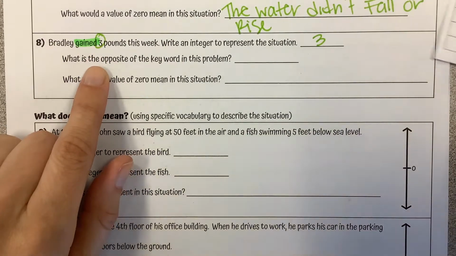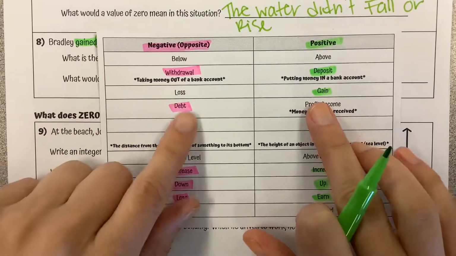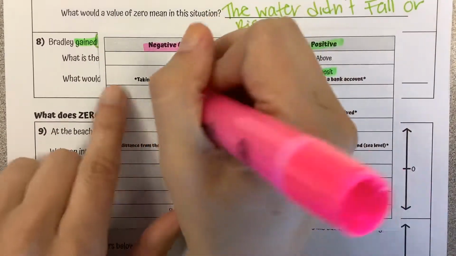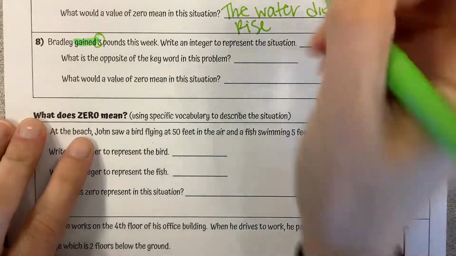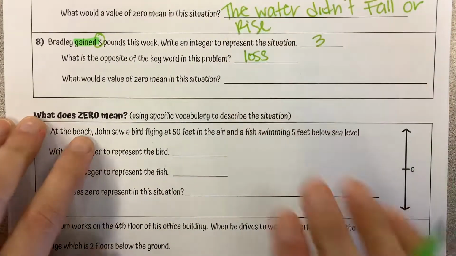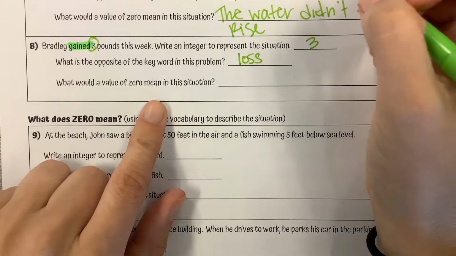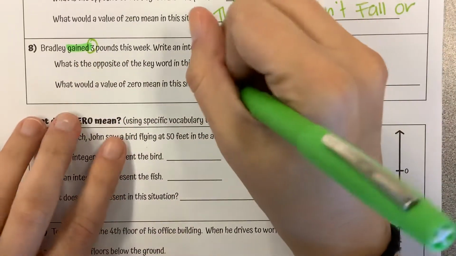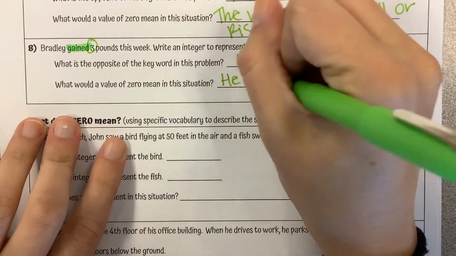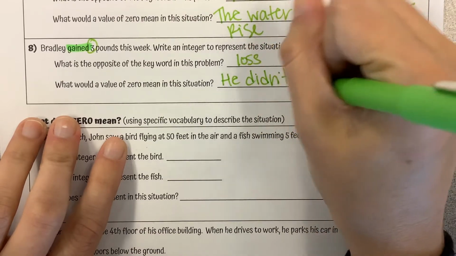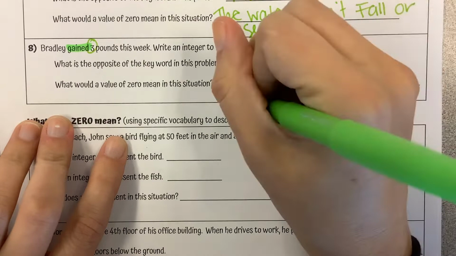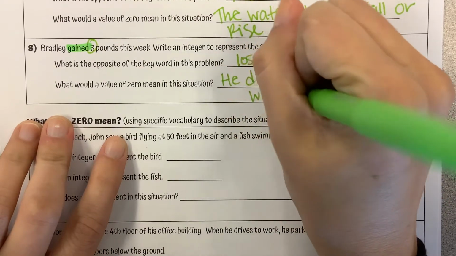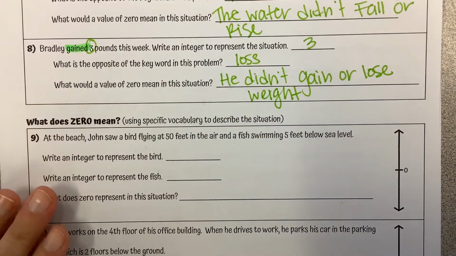What is the opposite of the keyword? Well, the opposite of gain is loss. So what would a value of 0 mean in the situation? I'm going to use my opposite. He didn't gain or lose weight. Or his weight stayed the same.